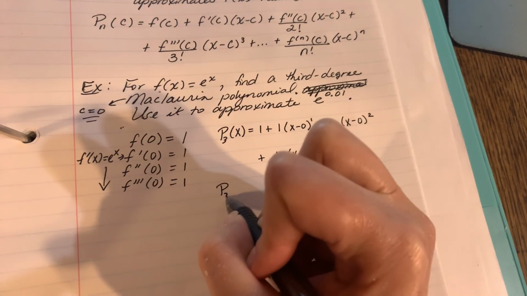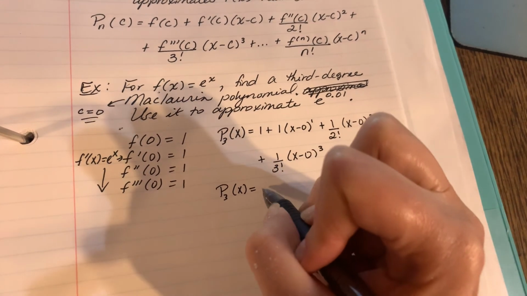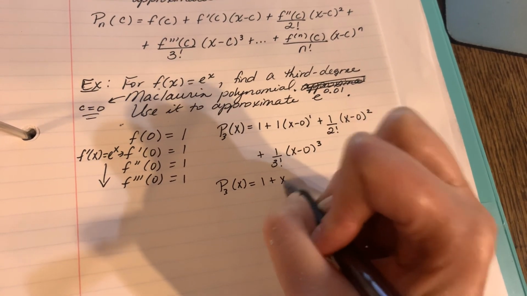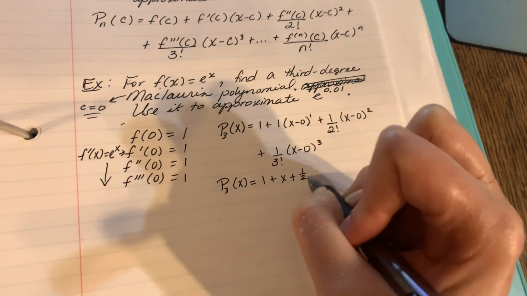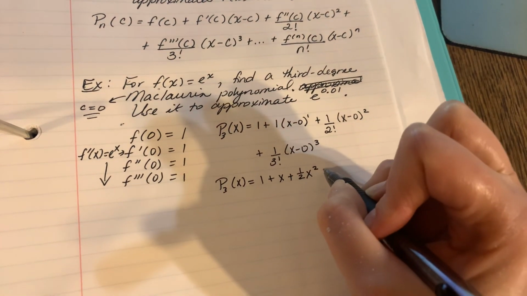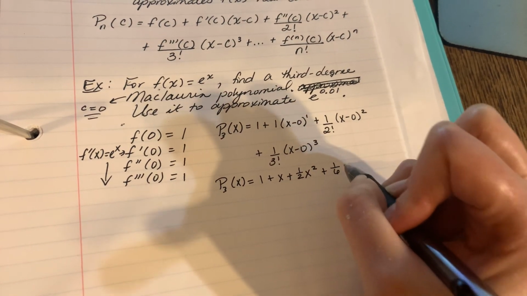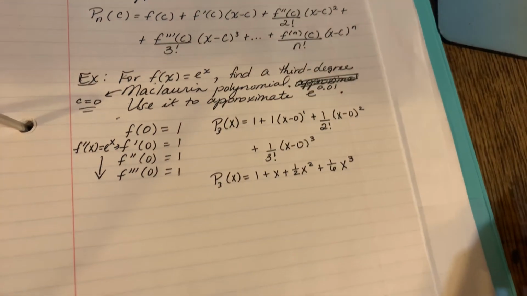So P3 of x is 1 plus x plus 1/2 x squared plus 1/6 x cubed.